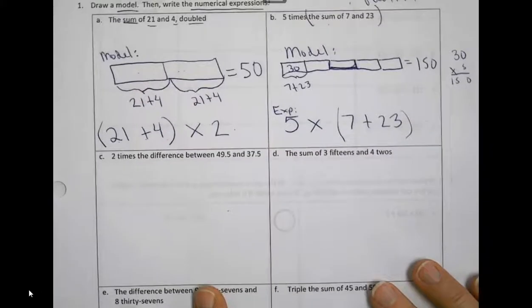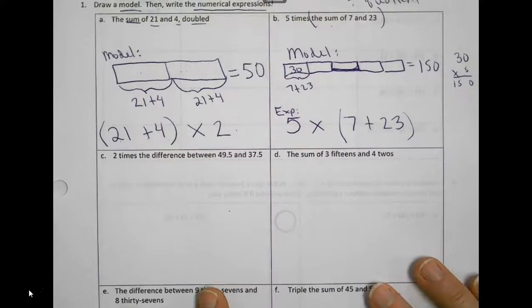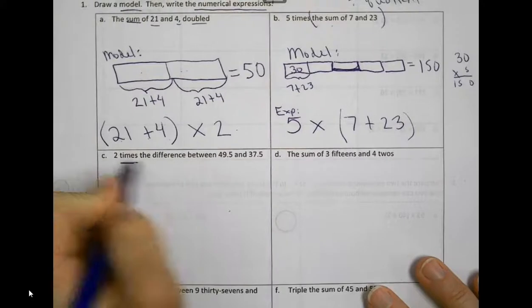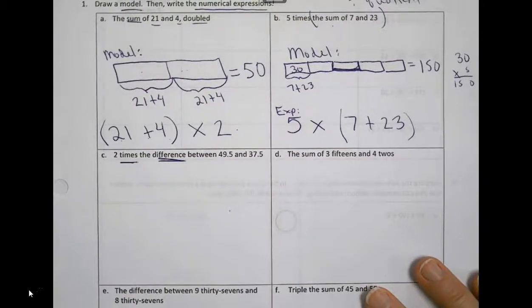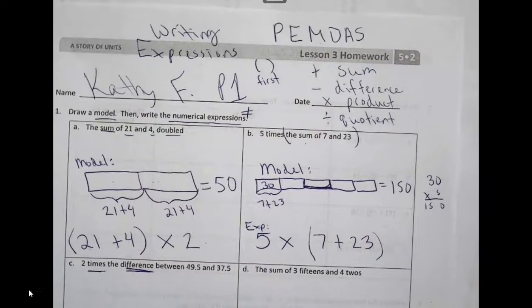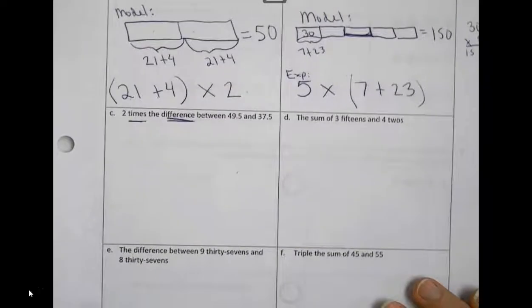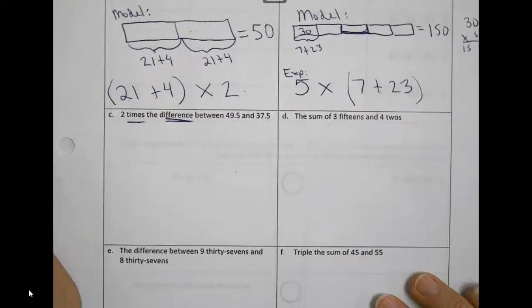All right, what's different about C? Well, it still has a times in it, but now it says the difference between these numbers. For difference, what does that mean? It means we need to subtract. So 2 times the difference between these numbers.